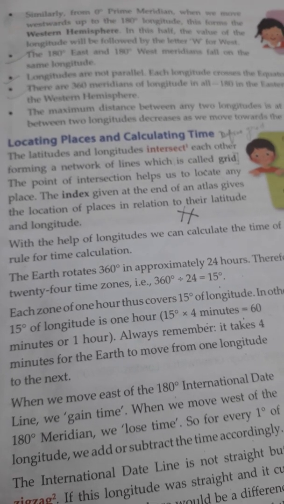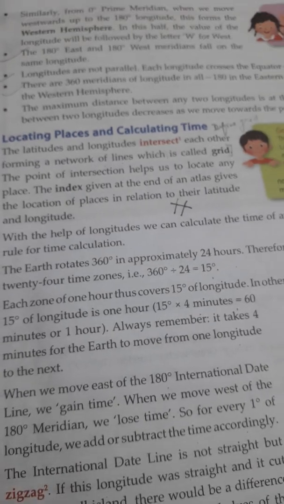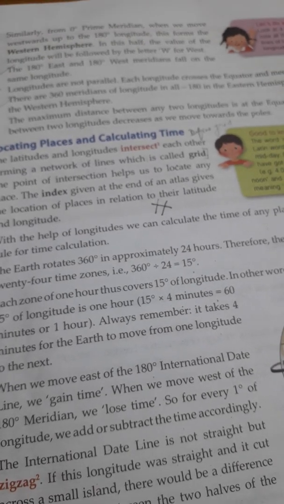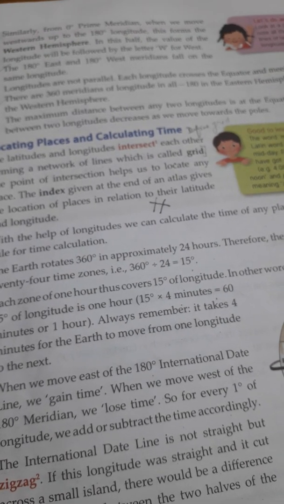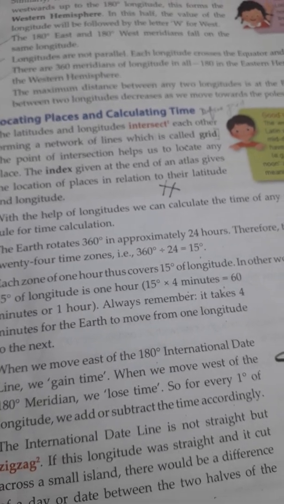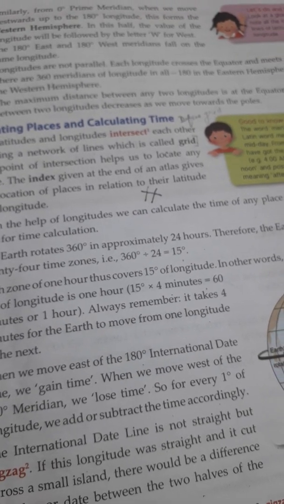So that's why I read some points from the book. If you have any problem, just write on the page so that we will clear it in our class after the lockdown.